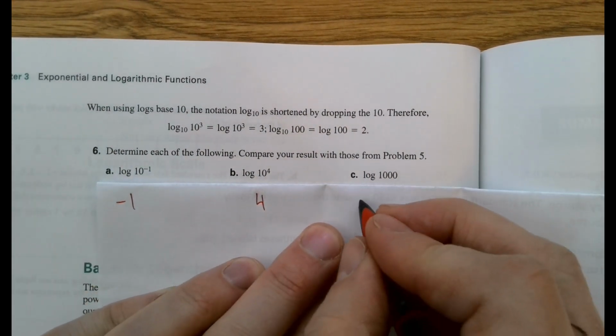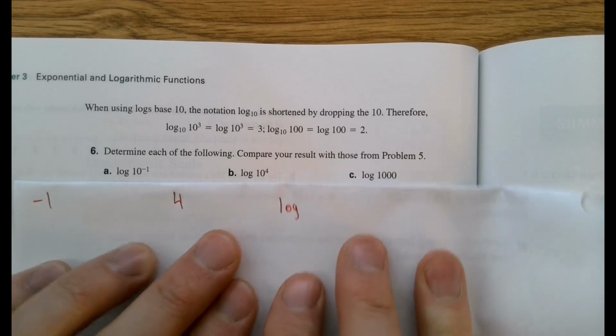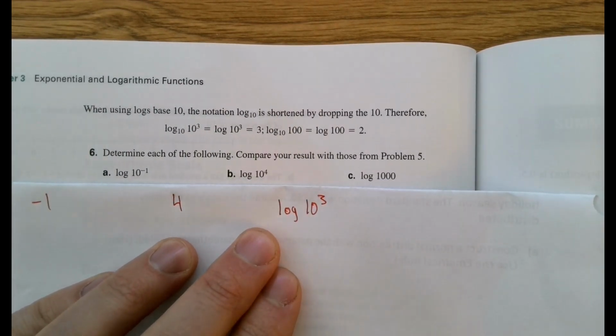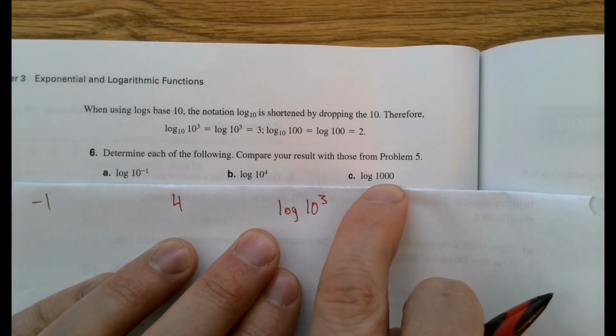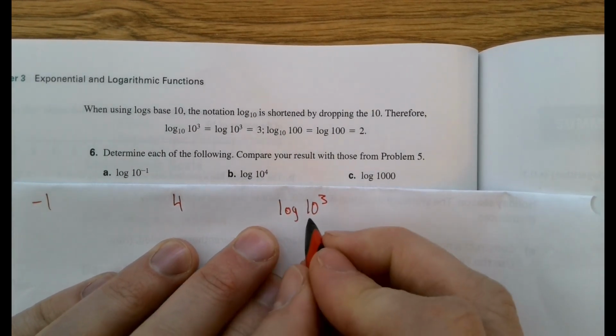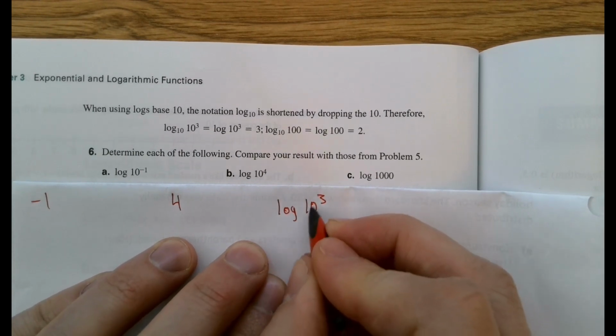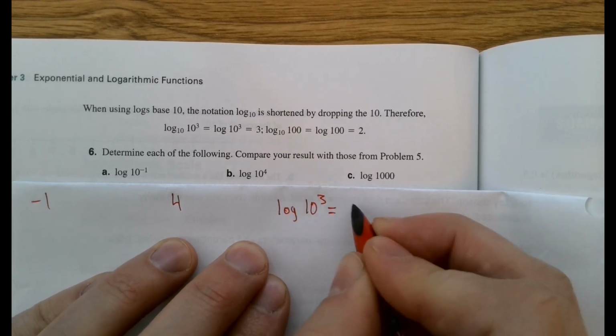Common log of 1,000, that's tricky, right? No, it's not. Just rewrite this as 10 to the third. How did I know that? Well, I wrote this in scientific notation. There's 3 zeros, so I'm doing 10 to the third power. And then I know that this base here matches that. That's what common log is. This is equal to 3.